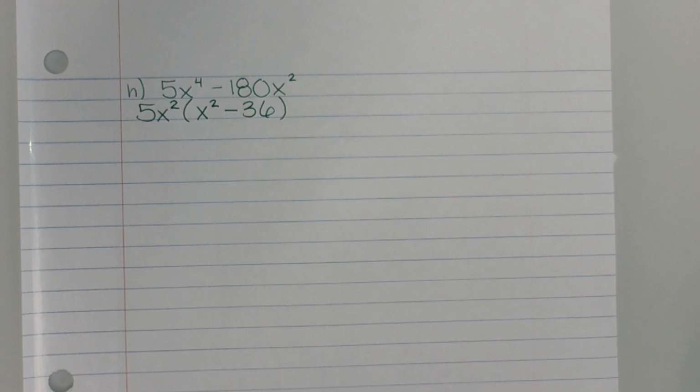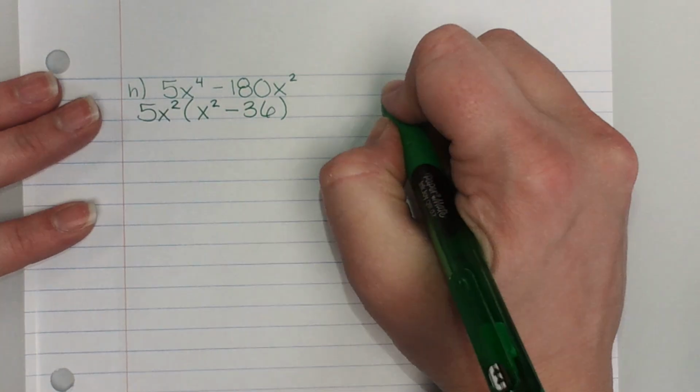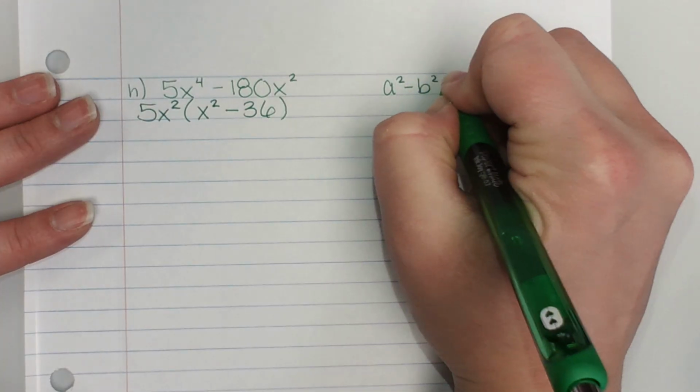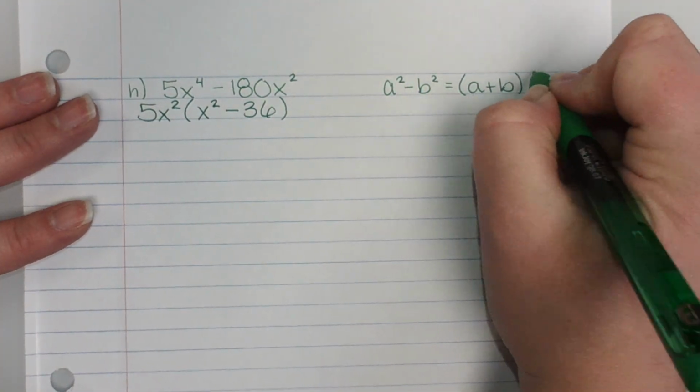What's different about this than the previous problem? There's no cubes. It's not cubed, it's squared. So are we looking at sum or difference of perfect cubes? No. Could we be looking at a sum or a difference of perfect squares? Is it a sum or a difference? Difference. If it was a sum, would it factor further? Nope. No, sum of squares does not factor. Difference of squares does. Difference of squares was the one that goes a plus b, a minus b.